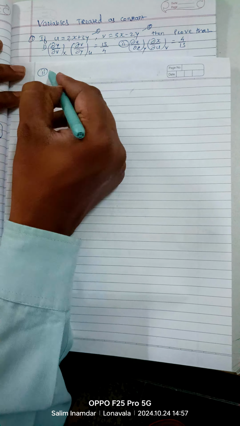Here we have x is equal to cos theta upon u, y equal to sin theta upon u. Then we have to find out the answer for these partial derivatives. Now one by one we'll find out all these four terms, and then we'll do the solution.